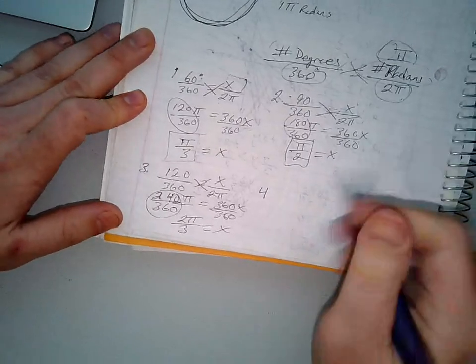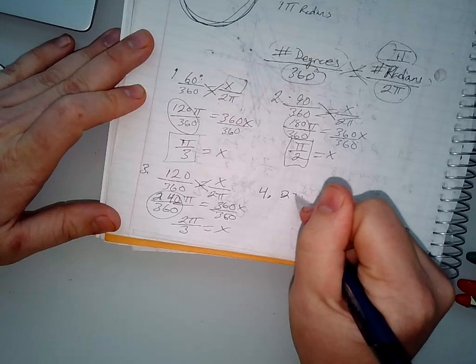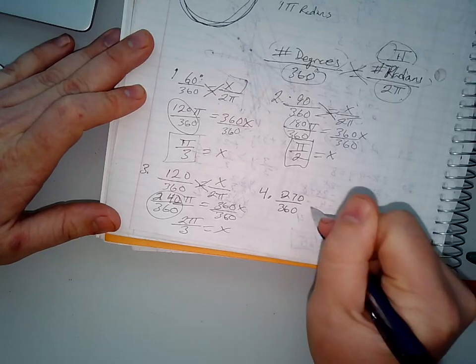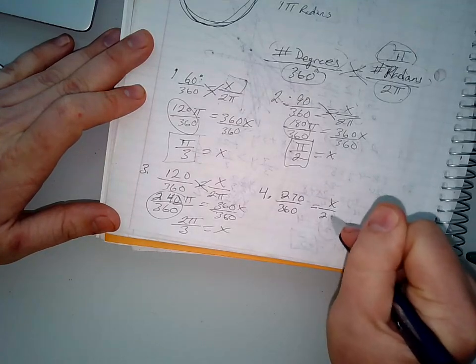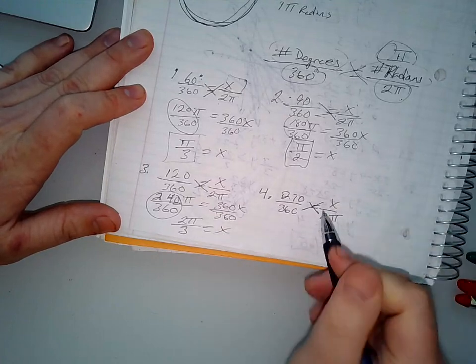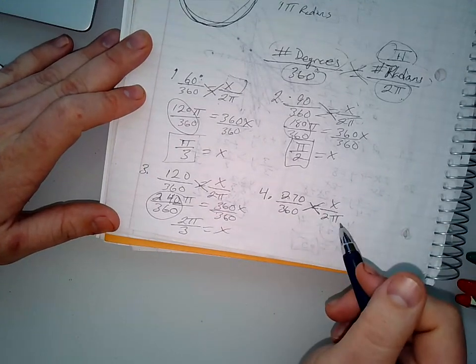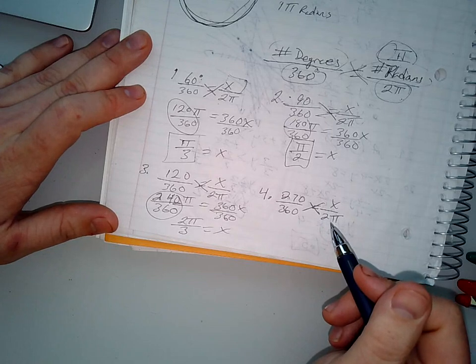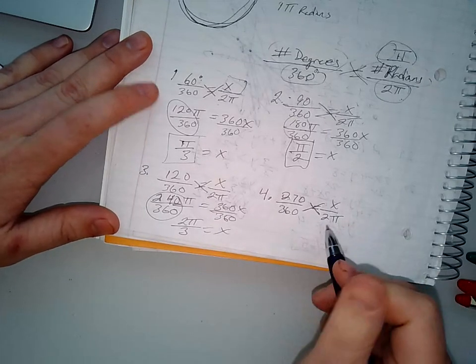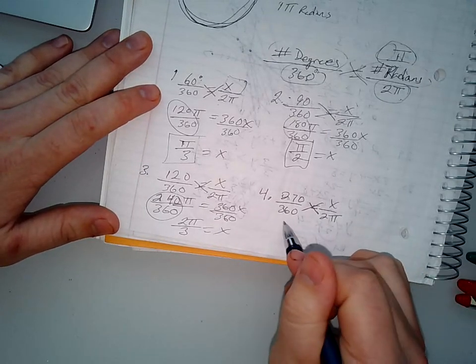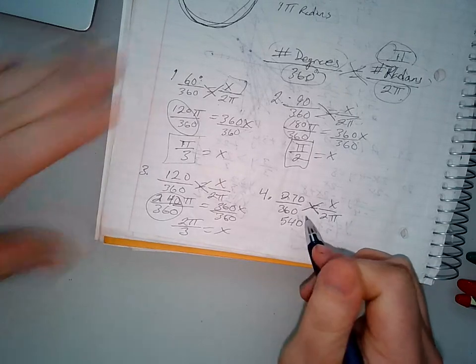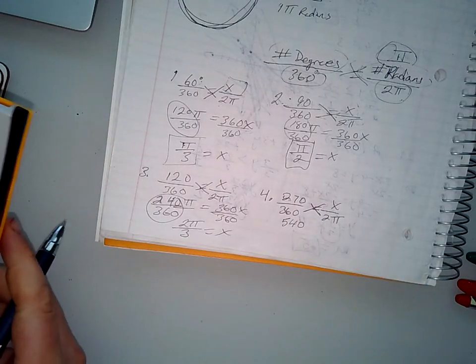Number 4 is 270. So 270 over 360 is equal to x over 2 pi. Cross multiply. 270 times 2 is what? 54? 54, so 540. Double checking myself here.